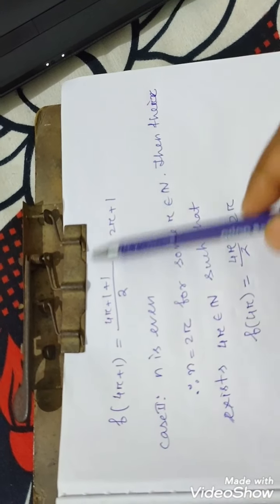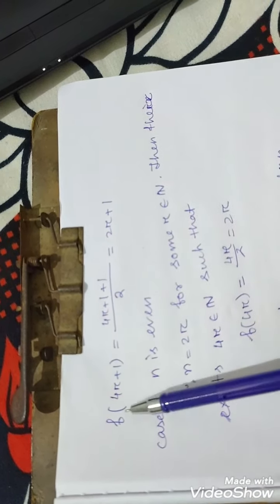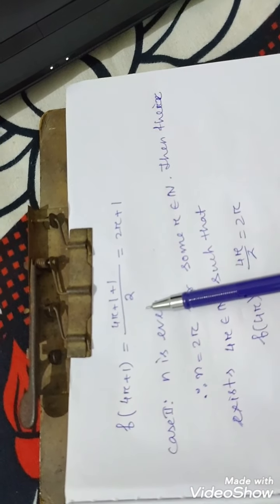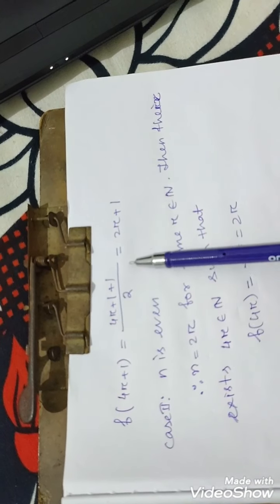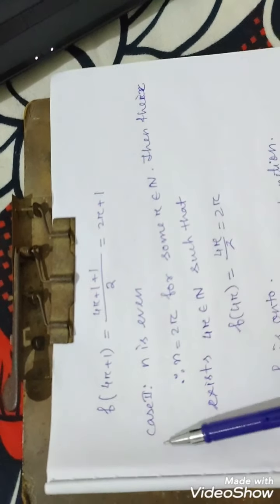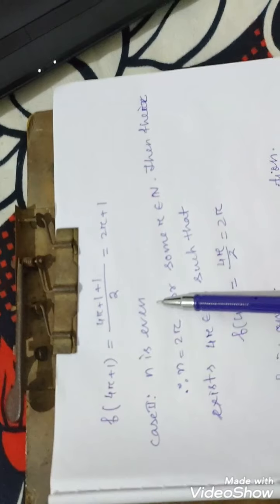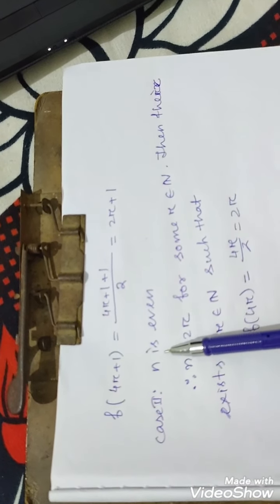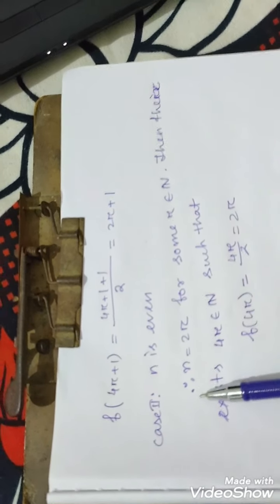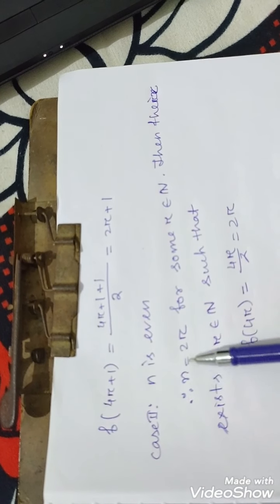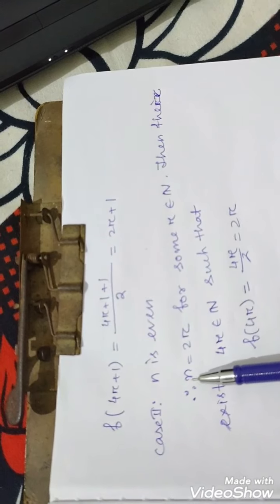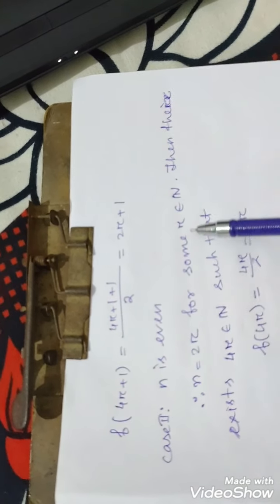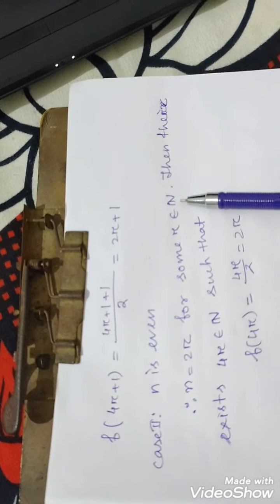So here, if it is equal to this, for that case you can say f is onto. But there is another case: if n is even, what can we say? So next we consider when n is even. We can express n, the even number, as 2r for some r belonging to the natural numbers.